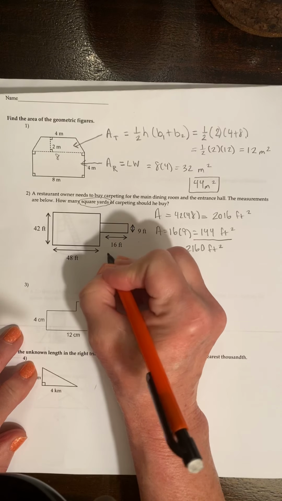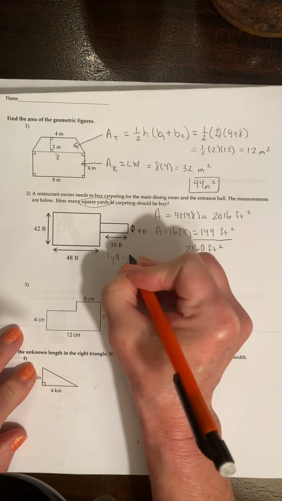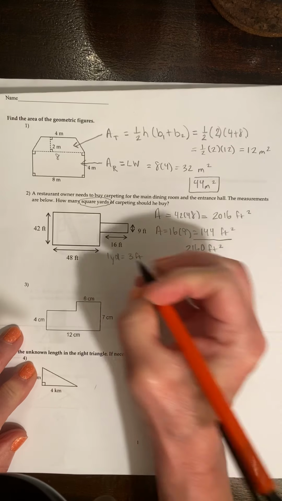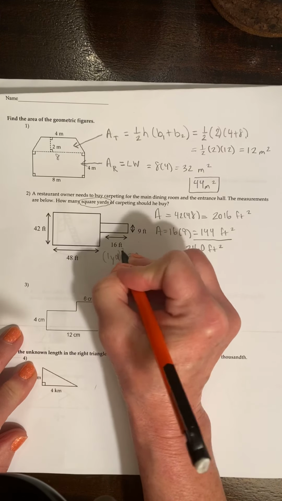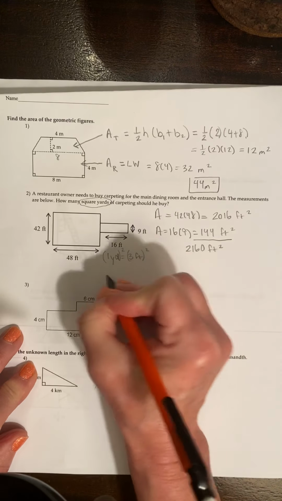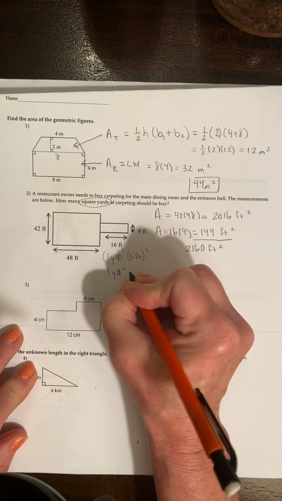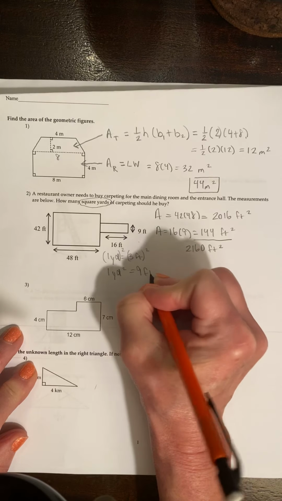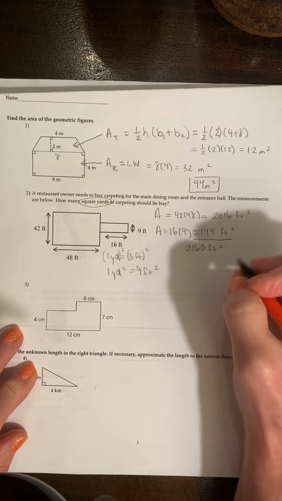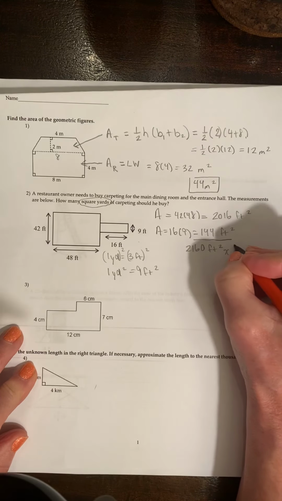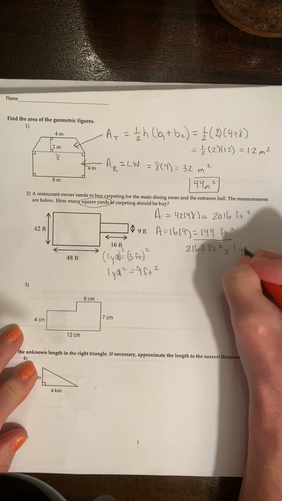Now we need some kind of conversion here. I know that in 1 yard there are 3 feet. In 1 square yard, that's still a 1 because 1 squared is 1. It's 9 square feet. So if you remember when we're converting, we want to change it to square yards.